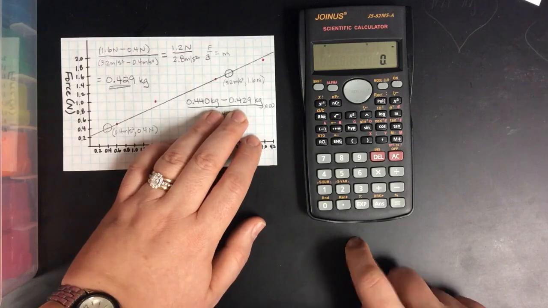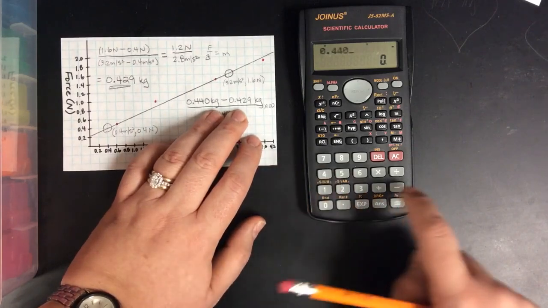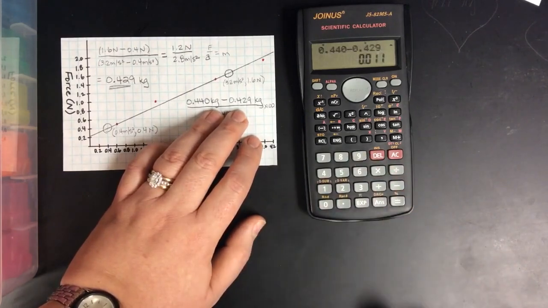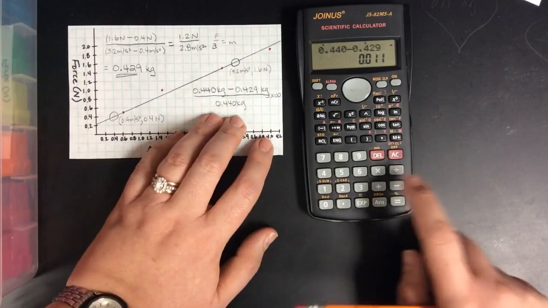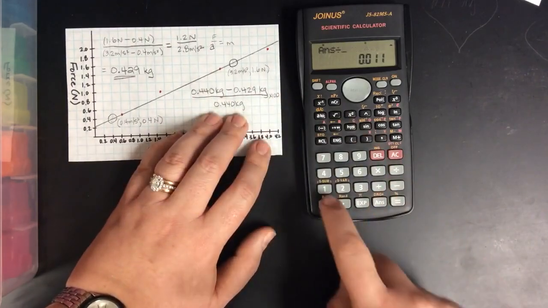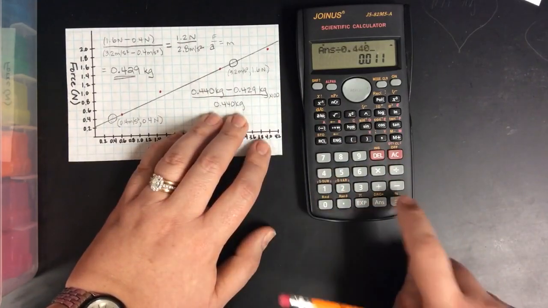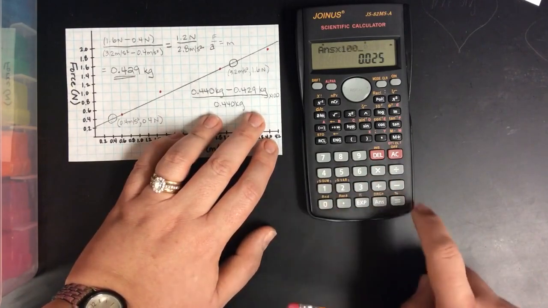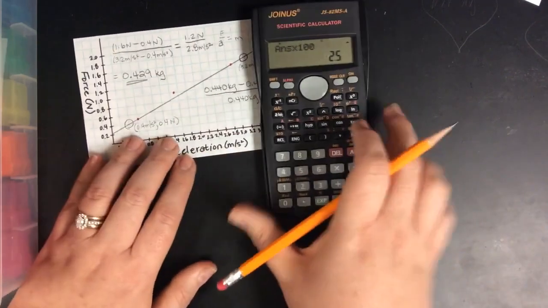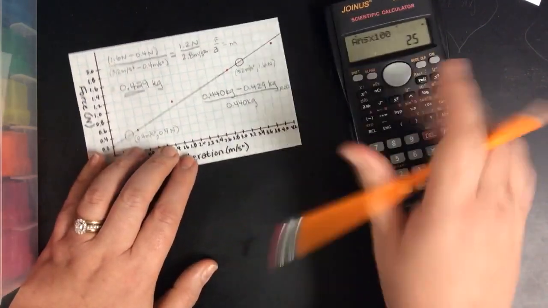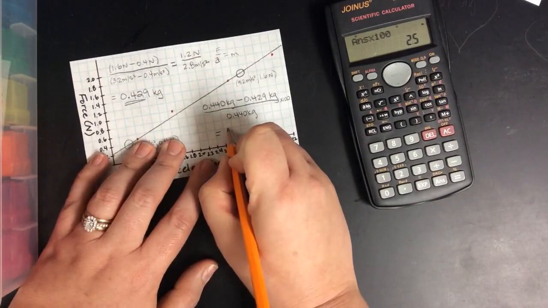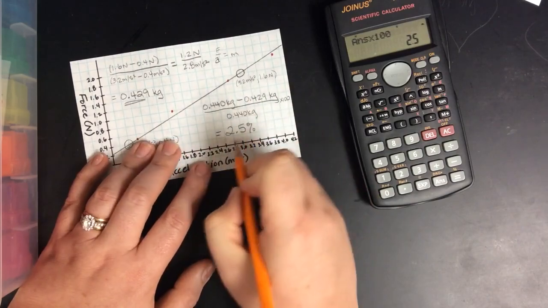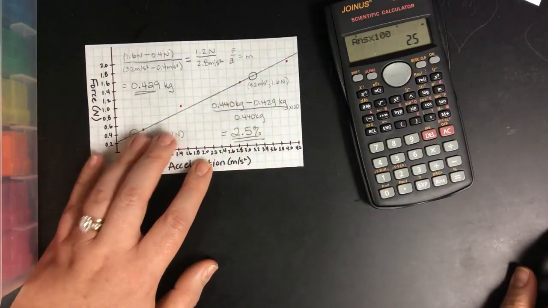Do the first part of your fraction, 0.440 minus your slope, hit equals, then divided by the actual, 0.440, hit equals again, now times 100. So my percent error is 2.5%. It's pretty close.